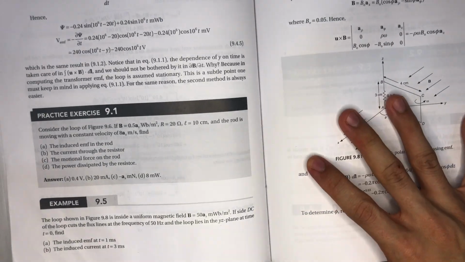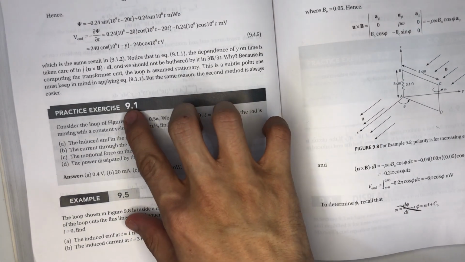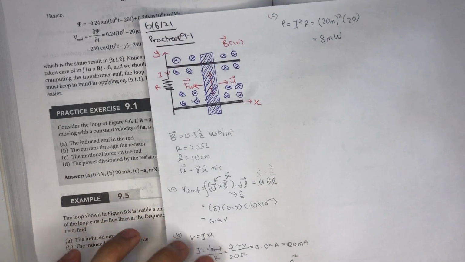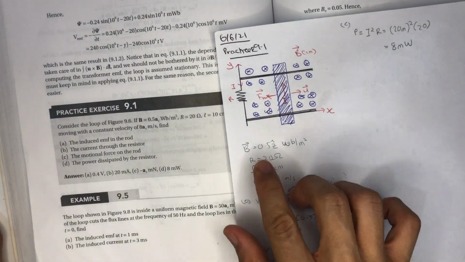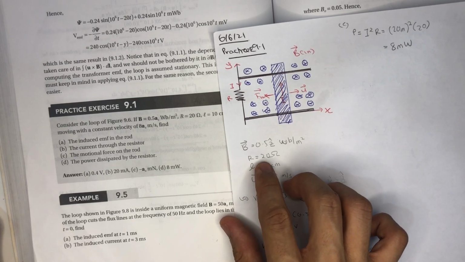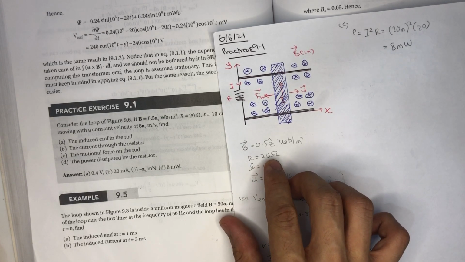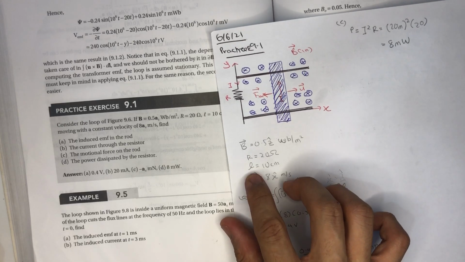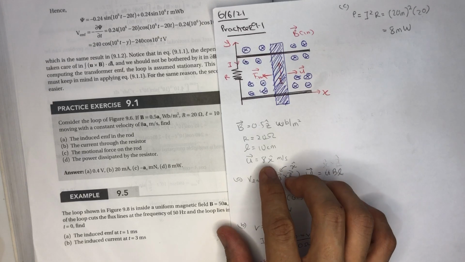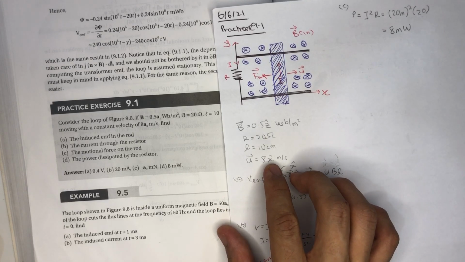So we go to practice exercise 9.1. Consider the loop of figure 9.6. Now I redraw them. This is figure 9.6. If B is equal to 0.5 in the Z direction, R is given as 20 ohm, L is 10 centimeter, and U is equal to 8x in the X direction.